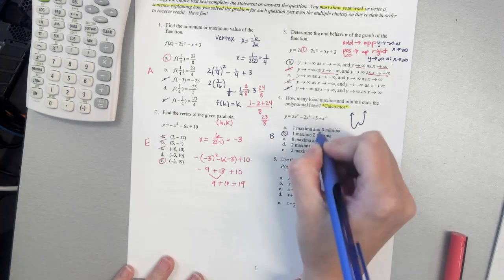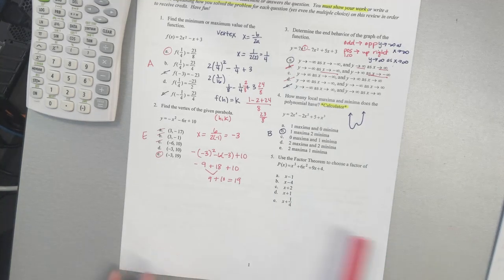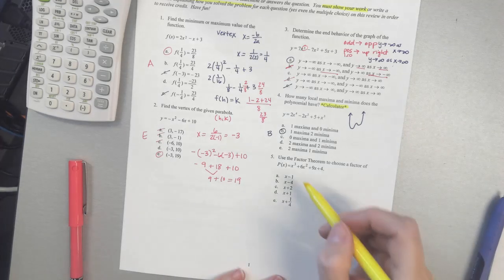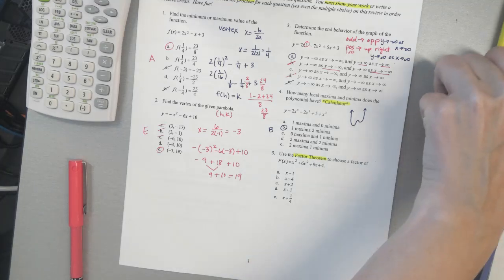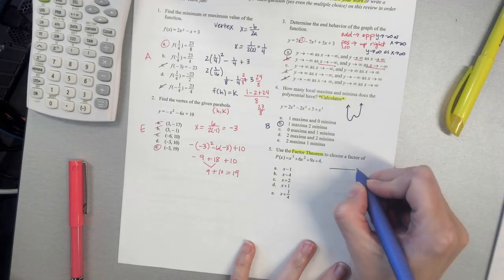Okay, if you didn't get that right, if you want to check it now and ask me some questions, you can do that. Okay, and then 5, this is without your calculator. So you have to use the factor theorem. The factor theorem says if this is a factor, okay, then the remainder is going to be what? 0. And then if you want, you could also use the rational zeros theorem.